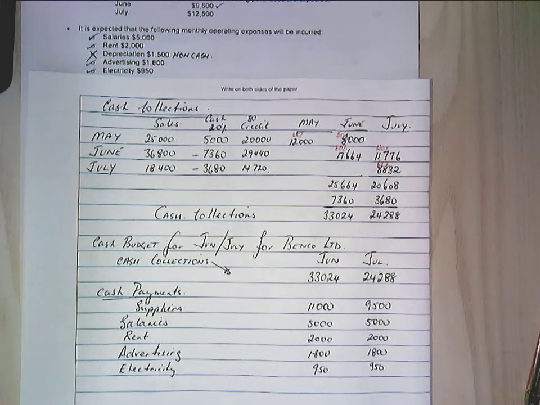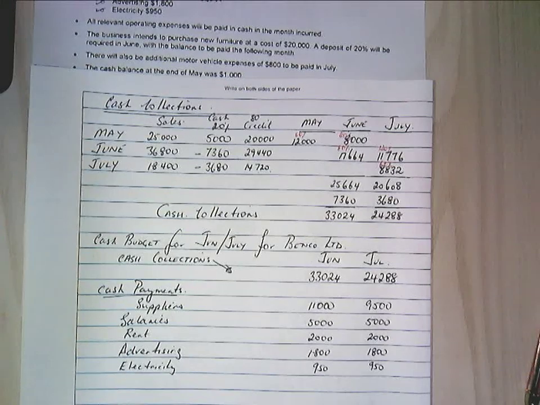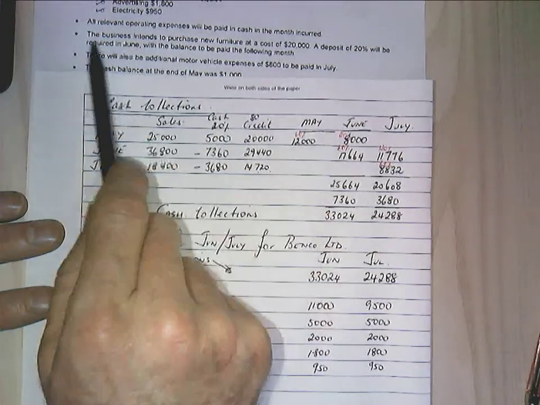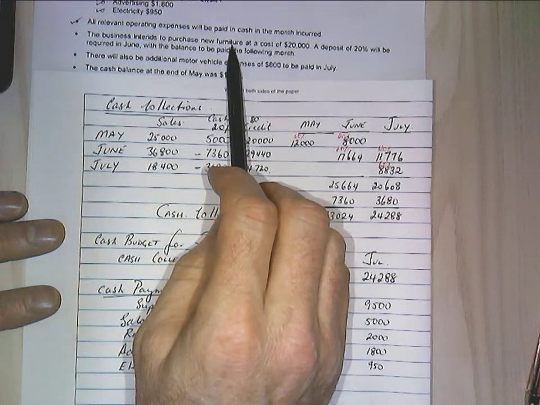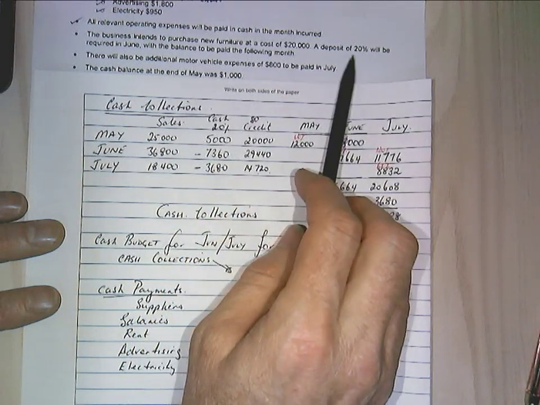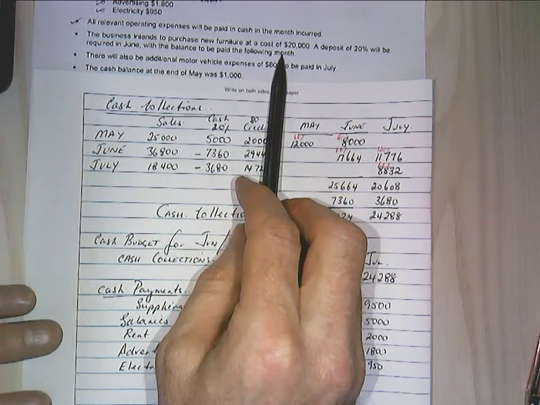Now, do I have any other items? I probably do. All relevant operating expenses are paid in cash in the month. Okay, so take care of that. The business intends to purchase some new furniture at a cost of 20,000, which will be a deposit of 20% in June, and the balance will be paid in the following month.